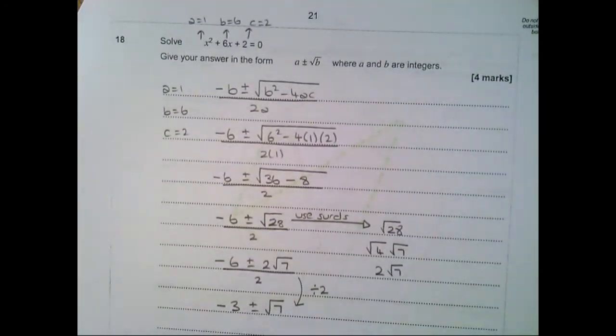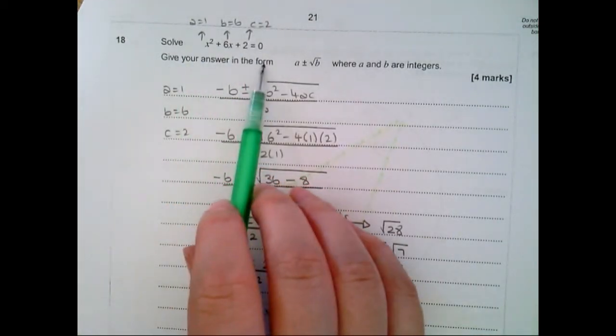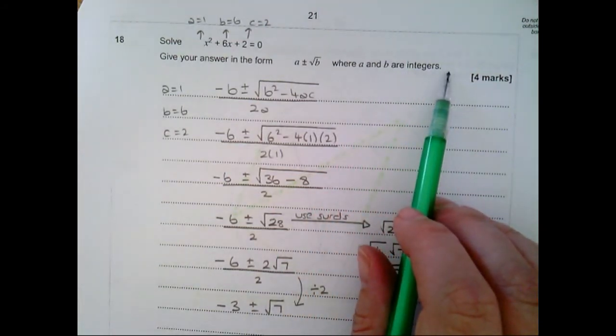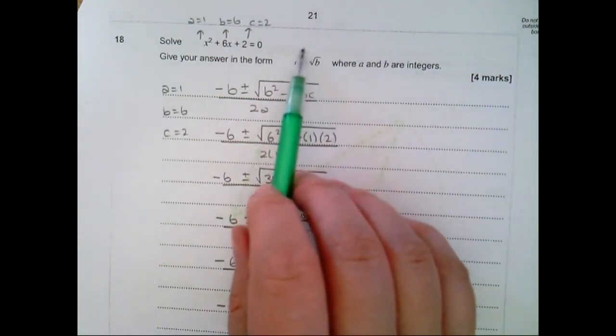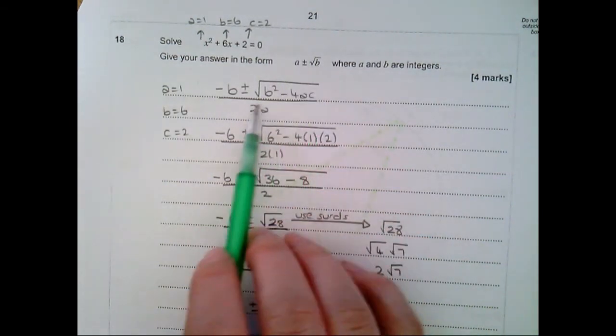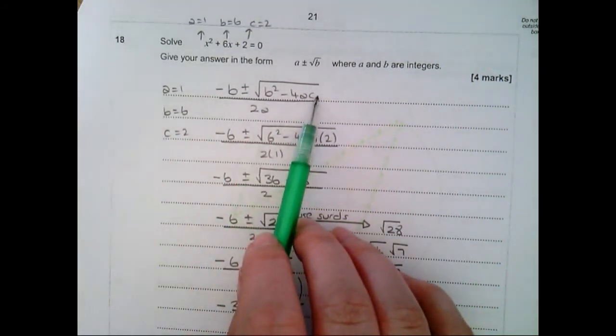Right, number 18. Solve that equation equal to naught. Give your answer in the form this, where a and b are integers. So they've given you a pretty big clue there by giving you this wee bit here, which should make you think of the quadratic formula that's given to you at the start of the paper. So go back to the start of the paper, write down your formula, get your a, b and c.